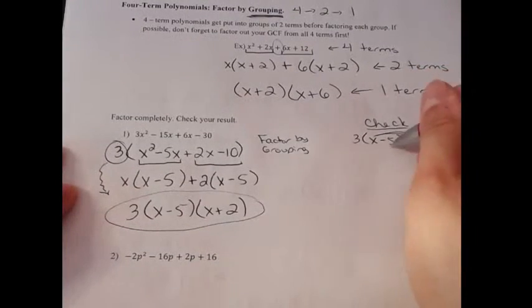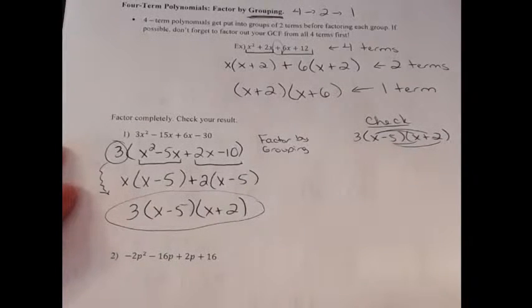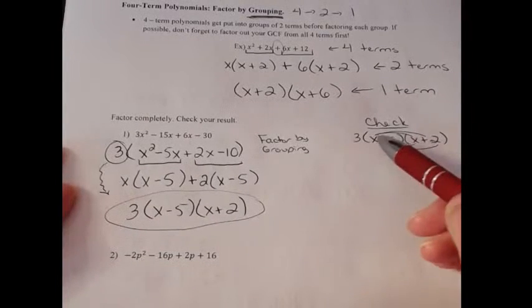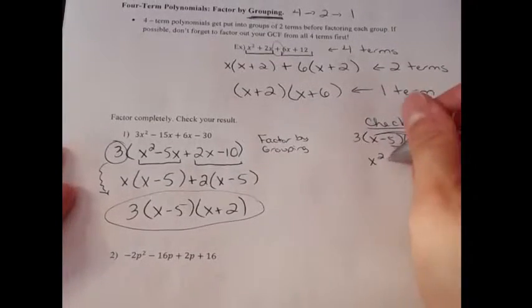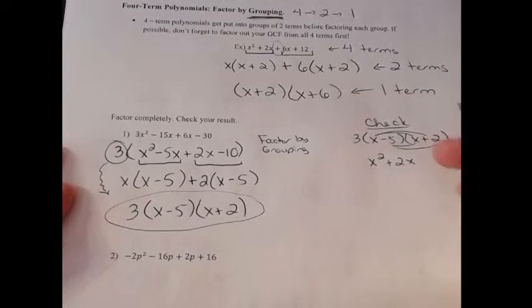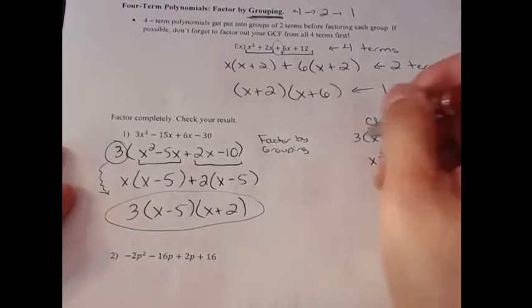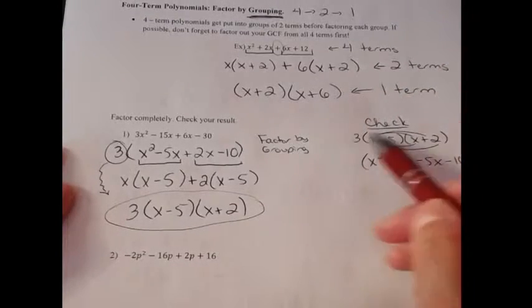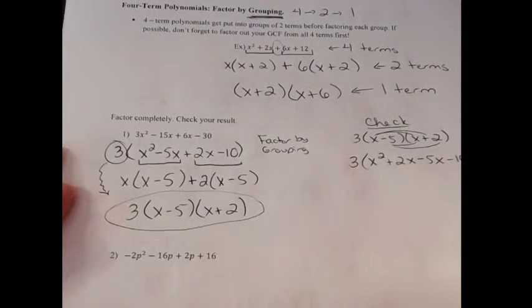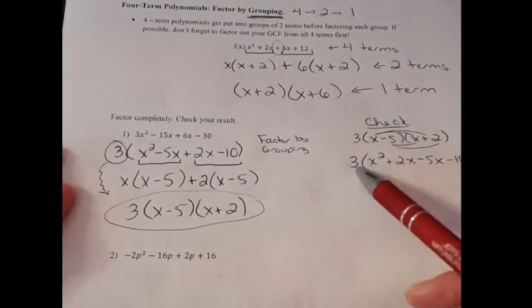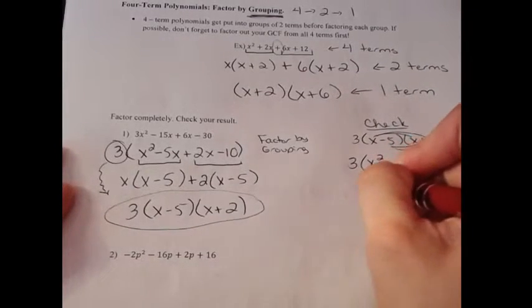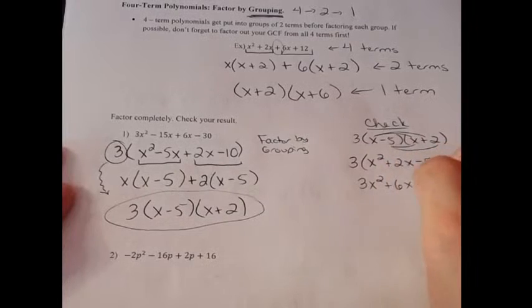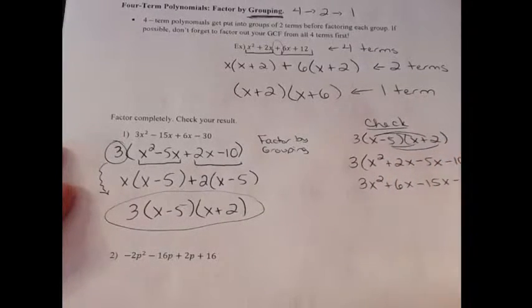So we are going to apply what we've learned from chapter 6, and we're going to multiply these binomials. X times x is x squared. X times positive 2 is positive 2x. Negative 5 times x is negative 5x, and then negative 5 times 2 is negative 10. This whole thing is being multiplied by 3, correct? So we multiply the binomials, and we still have to multiply by the 3. So now I distribute the 3 throughout. 3x squared plus 6x minus 15x minus 30.